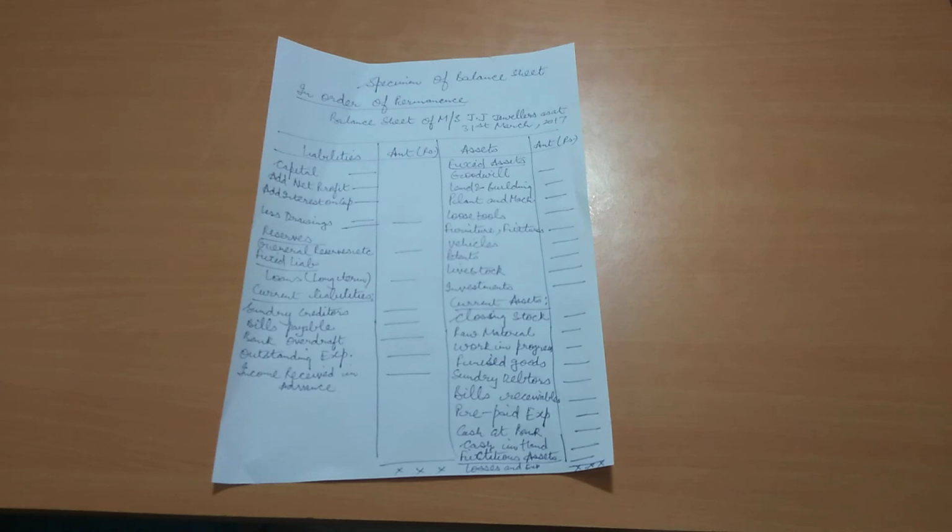Only then we can say that your question is fully solved. There is no error in preparing the trading account, P&L account and balance sheet if all this is balanced out. Now children, let us talk about the classification of assets and liabilities.